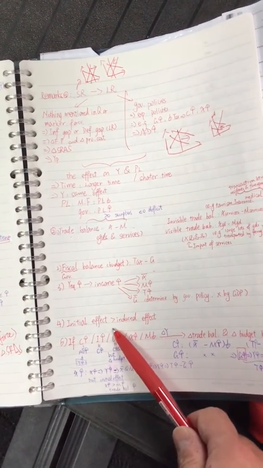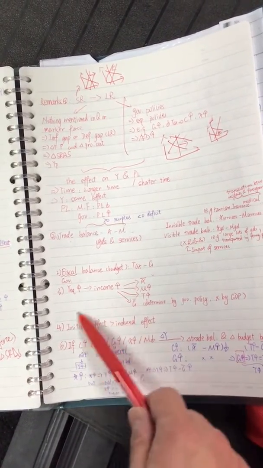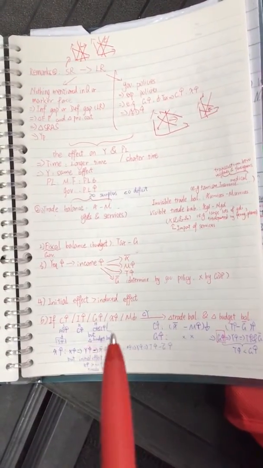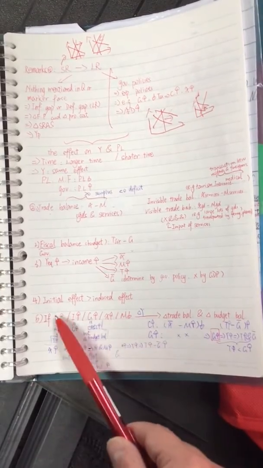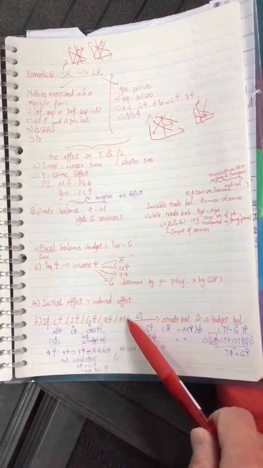And one more thing I just want to remind you is that the initial effect of an activity must be greater than the induced effect. Why I want to tell you this is, sometimes in the question they will ask you maybe C change, I change, G change, X change, and M change.